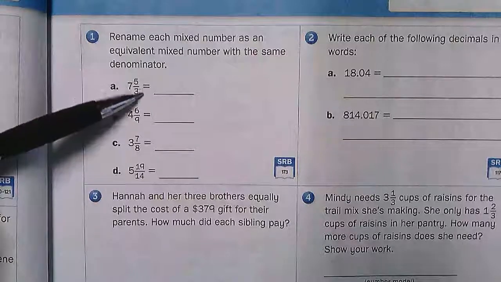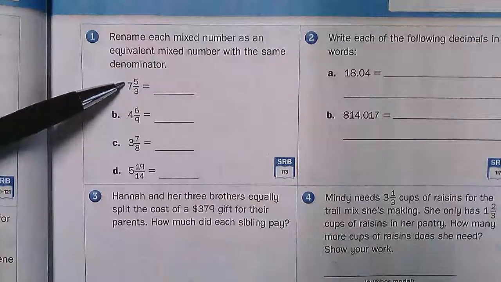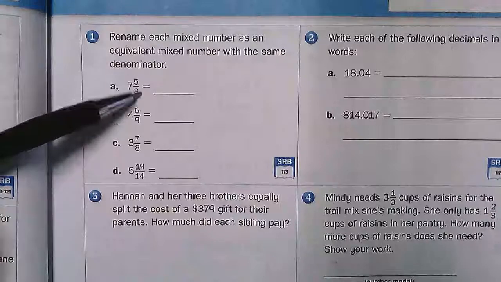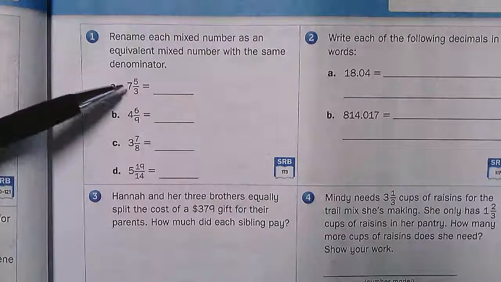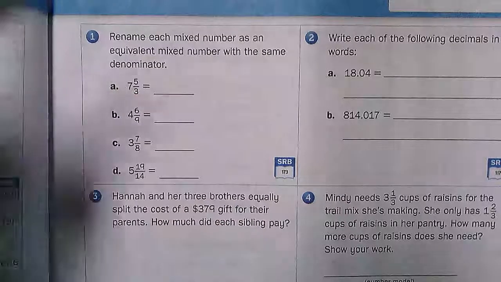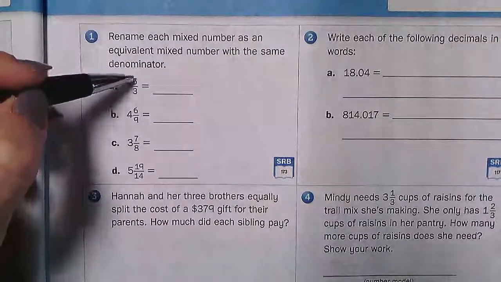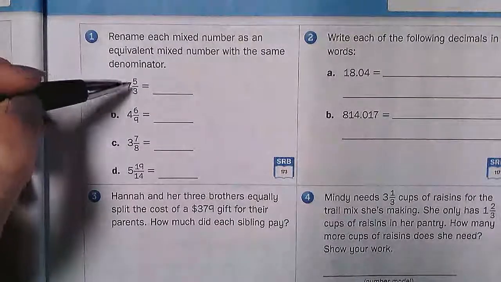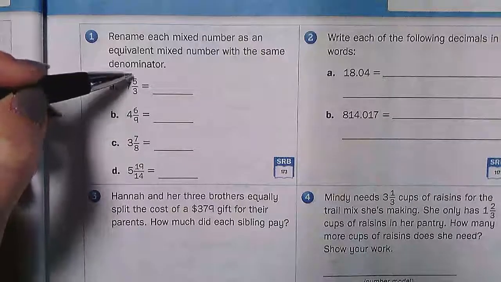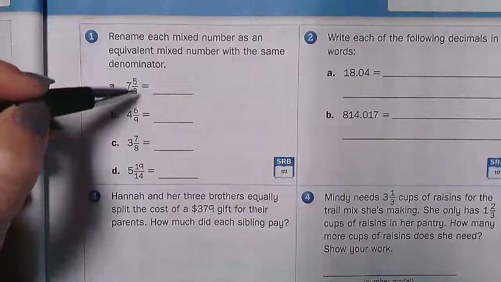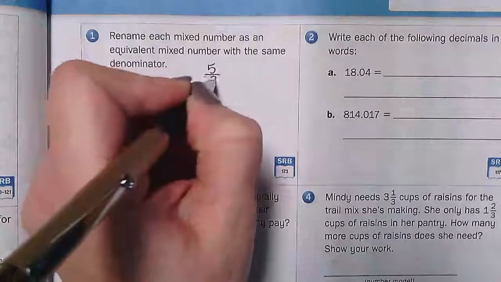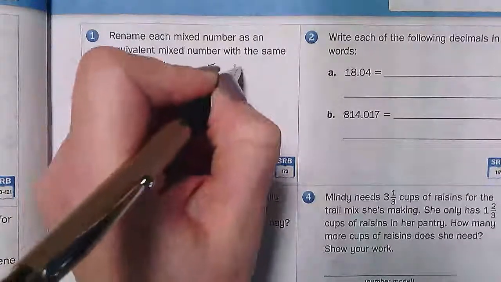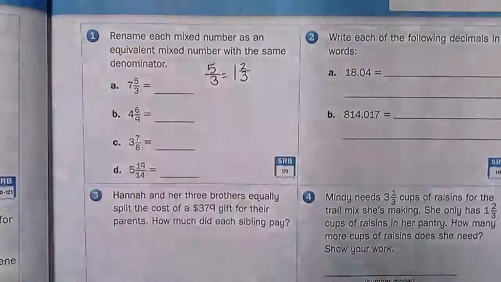And you can't just make it up. It has to be a mixed number where if you were to reduce it or to change it around, it would still be equivalent to this. So my advice is to look at the fraction and not the whole number. Just focus on the fraction right here. It's 5/3. That's an improper fraction. So if I were to reduce 5/3, I would get 1 2/3 left over.